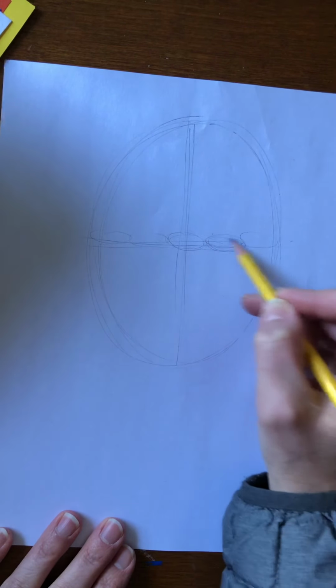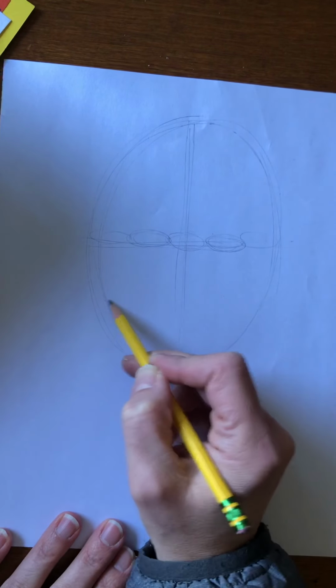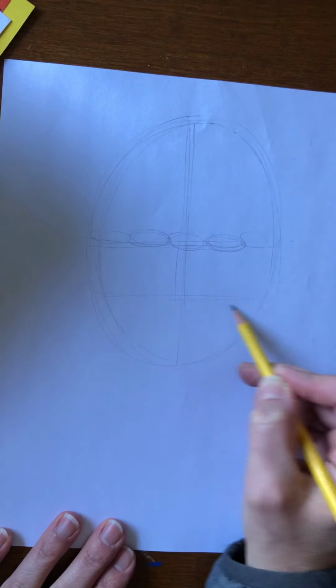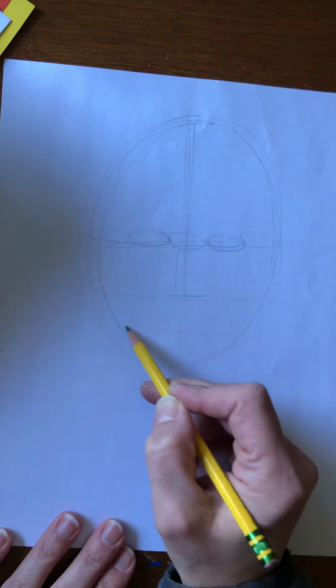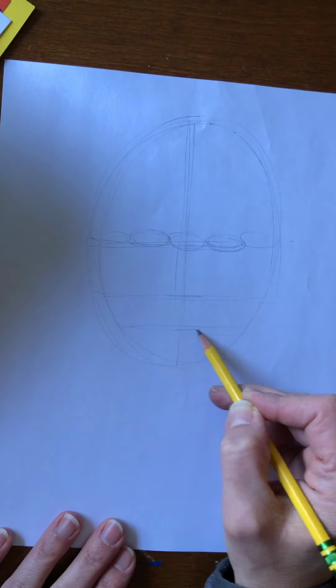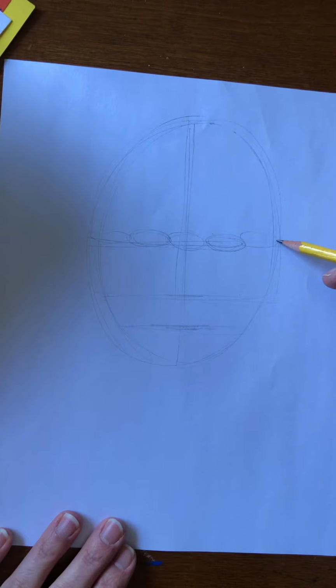Right, so the 2 in the center would be your eyeballs, and then you have your halfway line from your eyes to your chin, which becomes your nose. Your halfway line from your nose to your chin is your mouth, right? And your ears are between your eyes and your nose, right?